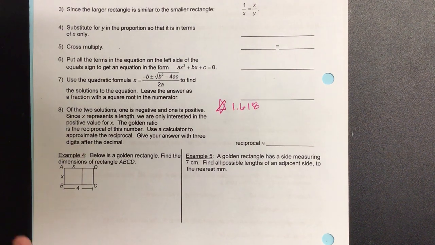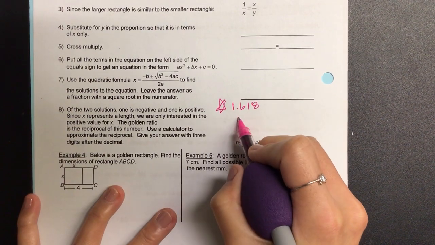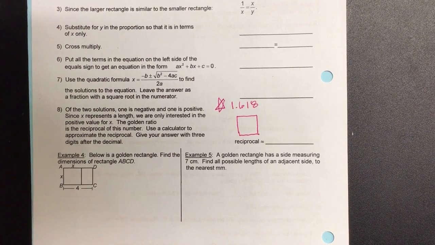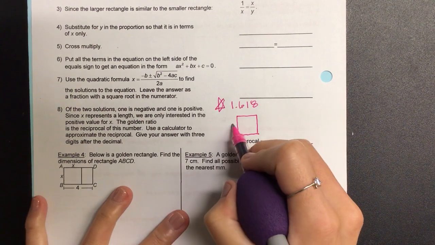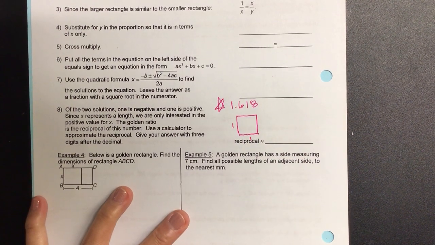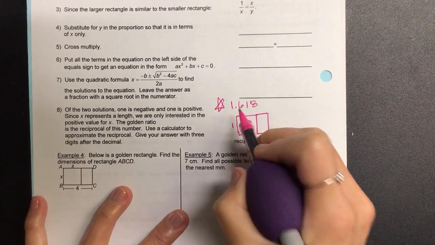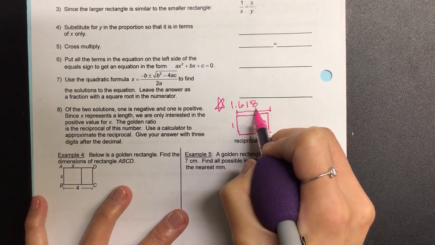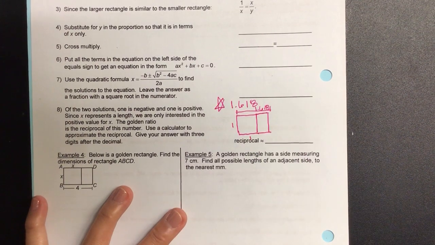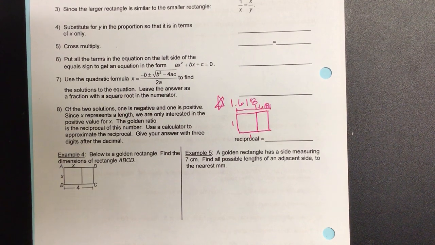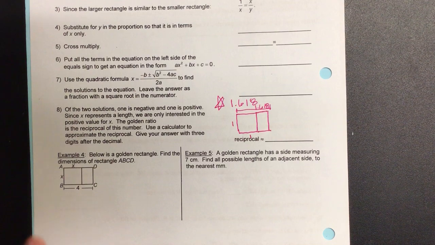And how we actually use it is the following. You start by making a square. And when I give you a square, what is the simplest dimension possible? 1 by 1. Okay? So let's write 1 by 1. And then I want you to extend the square to the right and make a rectangle. And all that right here is 1.618. So the ratio from the rectangle, the short to the long leg is 1 to 1.618. So let's see how we can actually use this.